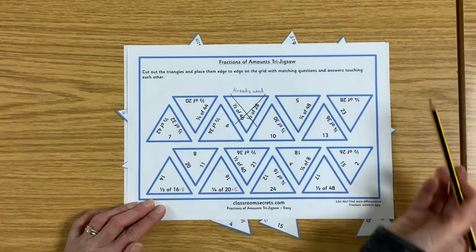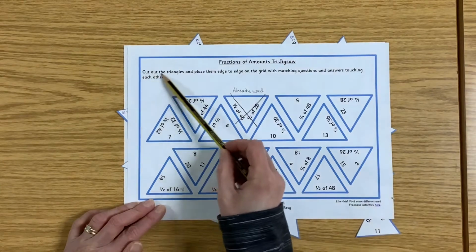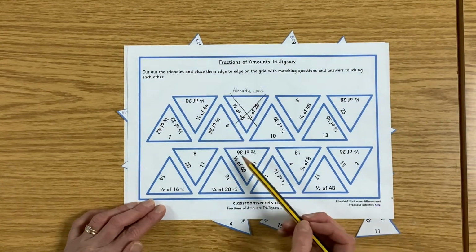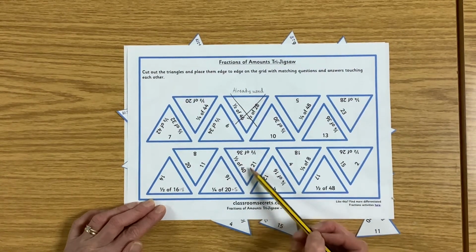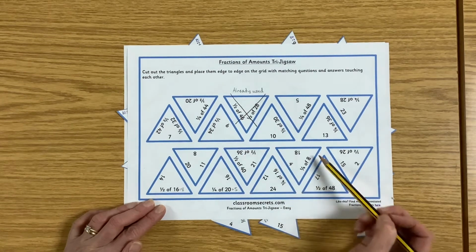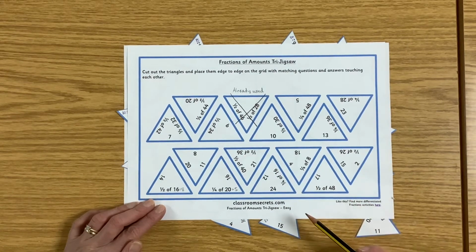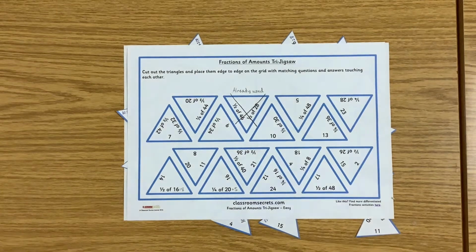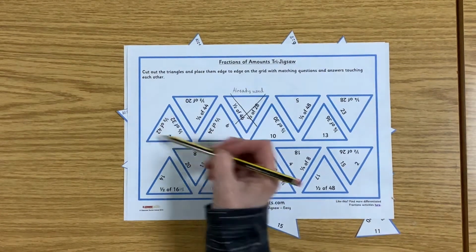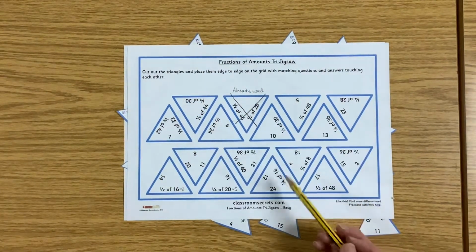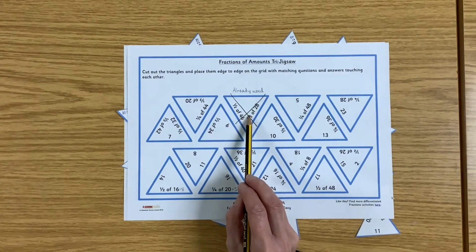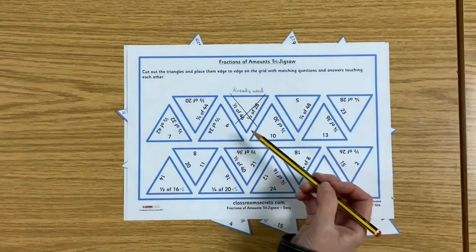And before I do anything else, before I cut out any triangles, the first thing I want to do is work out the answers to all of the different questions that I can see around the side. Then go and cut up the triangles. So cut out each and every triangle. There's one you don't need to cut out. I've put an X through it.